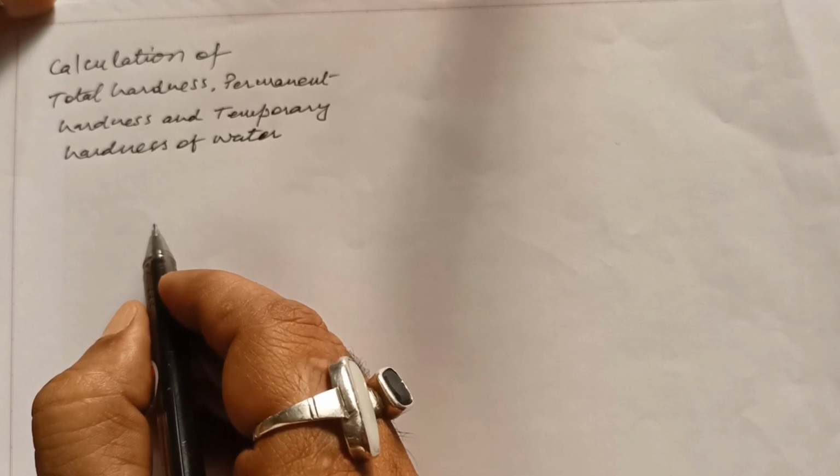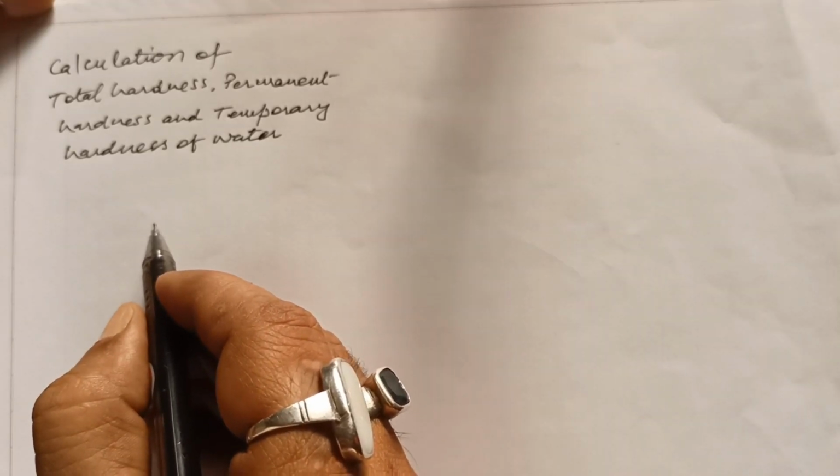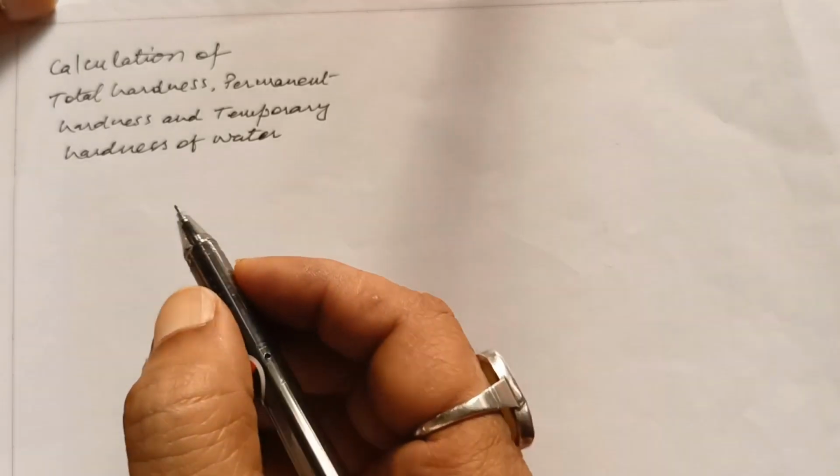So, how can we calculate numerically? What is the way to calculate the total hardness, permanent hardness, and temporary hardness of water?